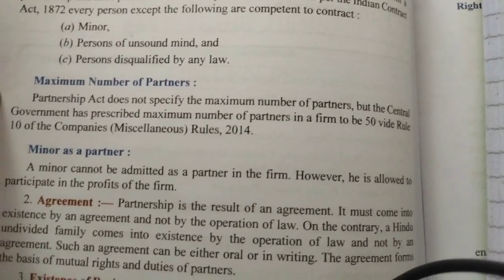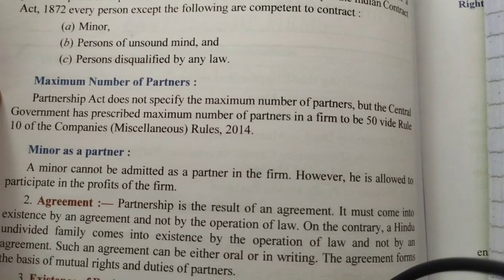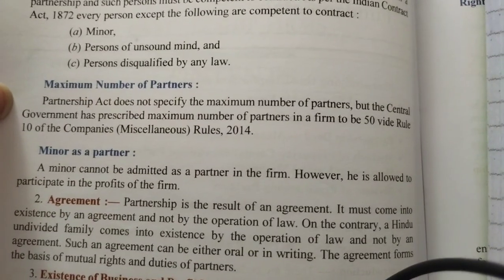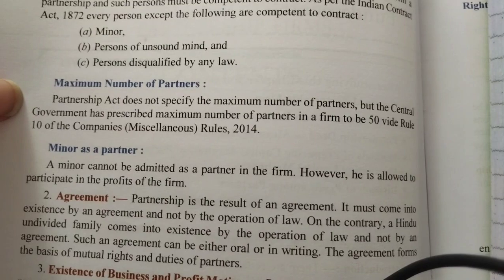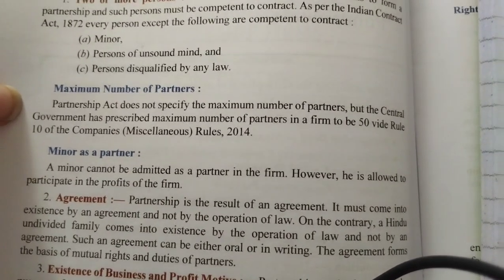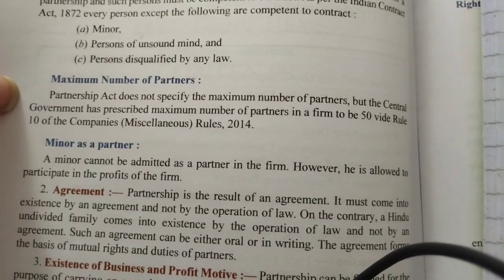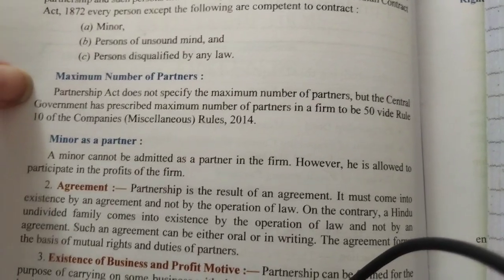Maximum number of partners. The Partnership Act does not specify the maximum number of partners, but the central government has prescribed the maximum number of partners in a firm to be 50, vide Rule 10 of the Companies (Miscellaneous) Rules 2014.